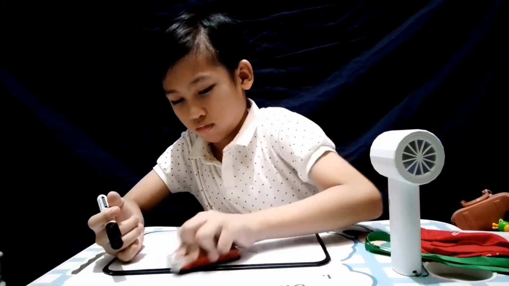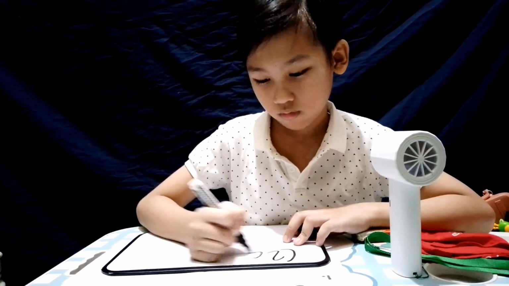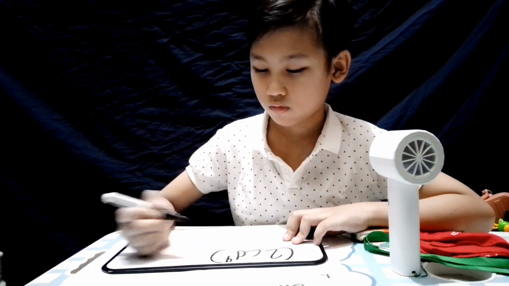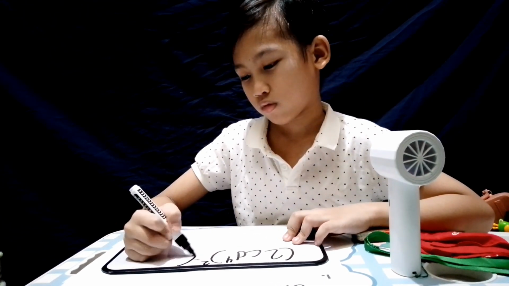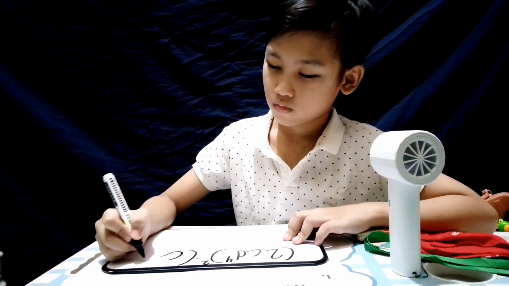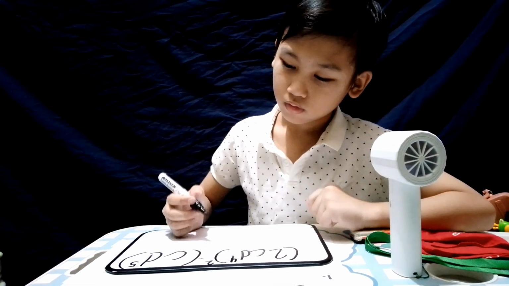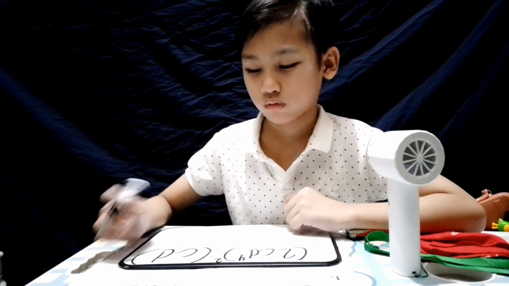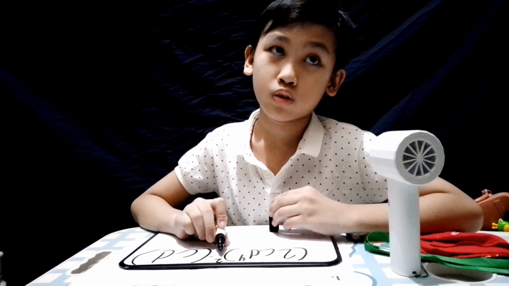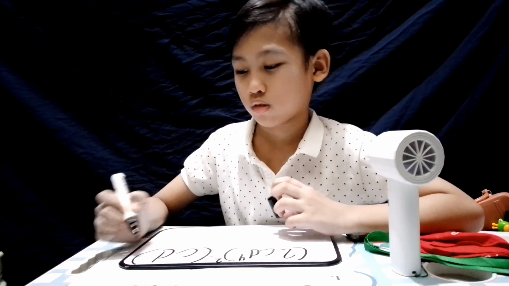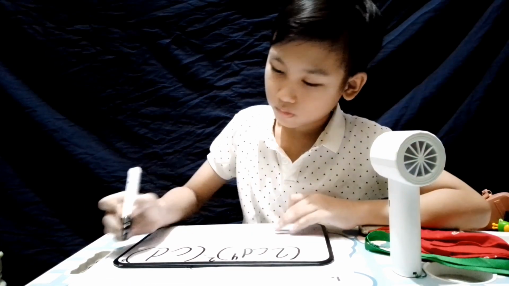Next. How about this one? Open parenthesis, 2CD to the fourth power, close parenthesis squared, times, open parenthesis, CD, close parenthesis to the fifth power. Again, open parenthesis, 2CD to the fourth power, close parenthesis squared, times CD to the fifth power. Nagets? Nakuha?